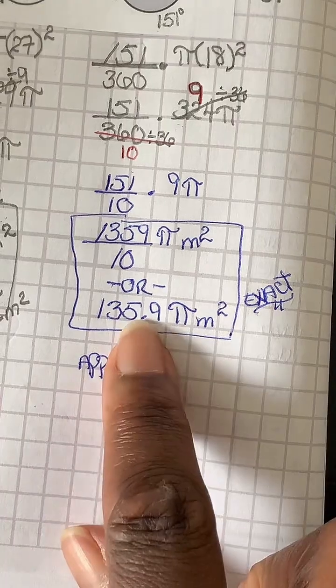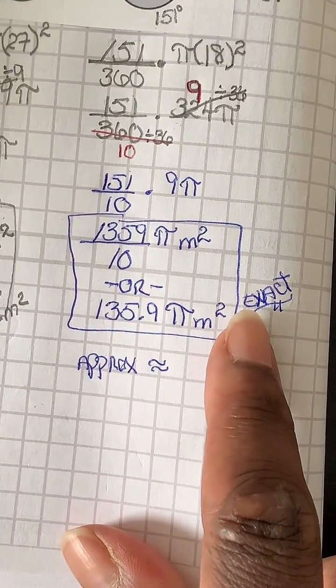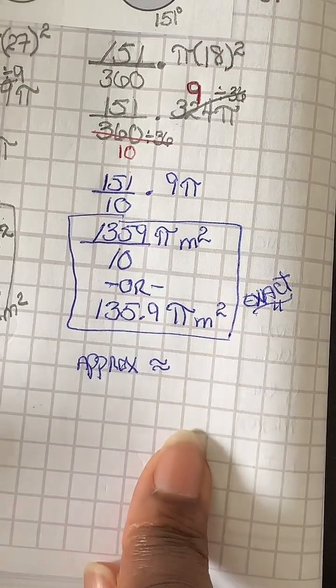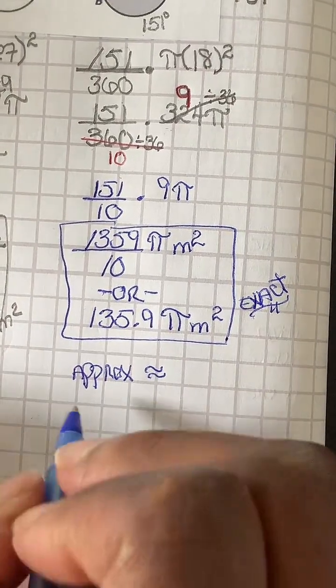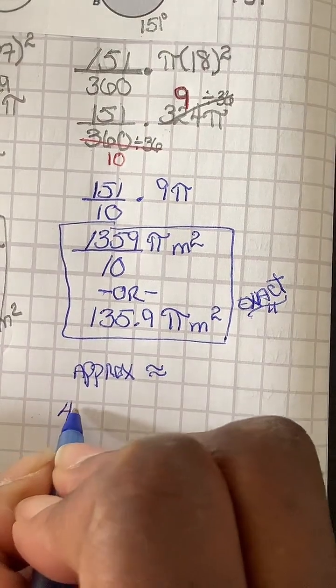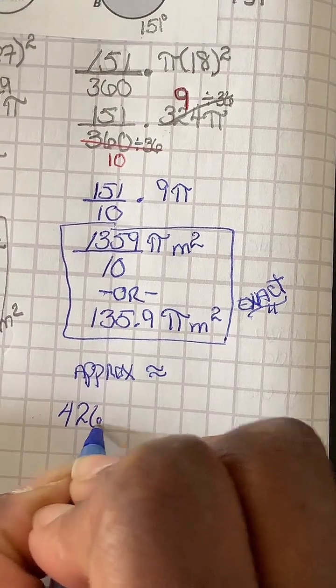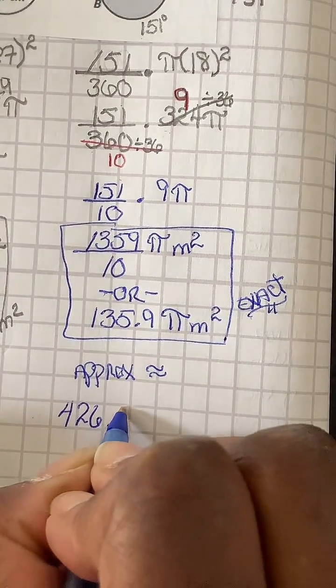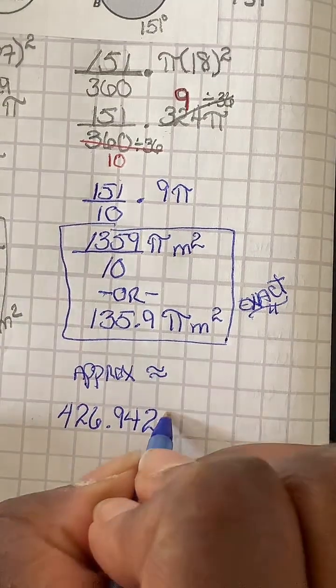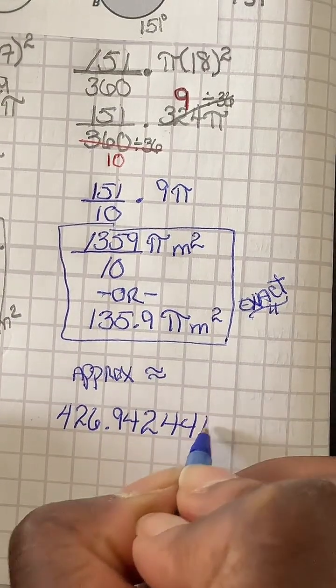If I take this answer and multiply it by pi, I'm not doing it by 3.14. You could, but if I put it in terms of pi, I got this lovely answer: 426 times 942, double fours, 16.